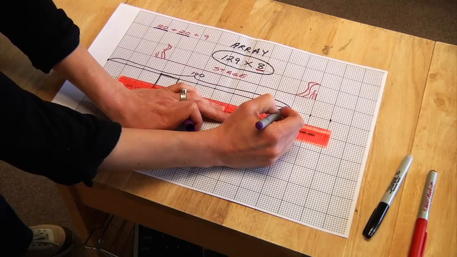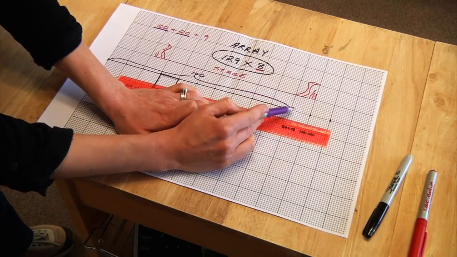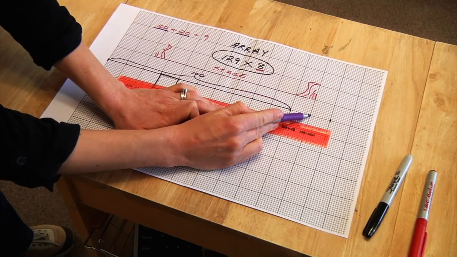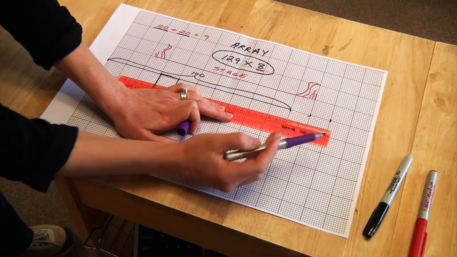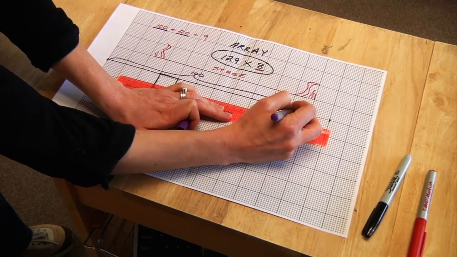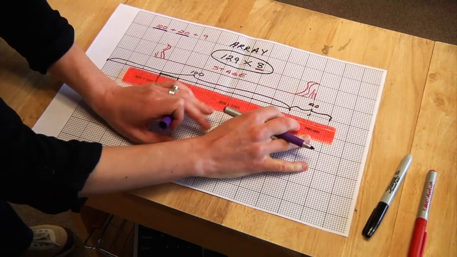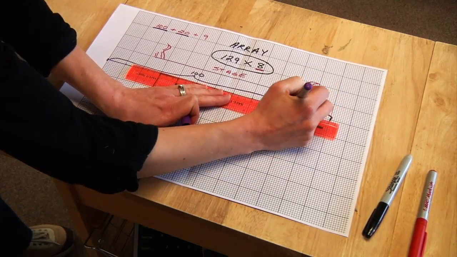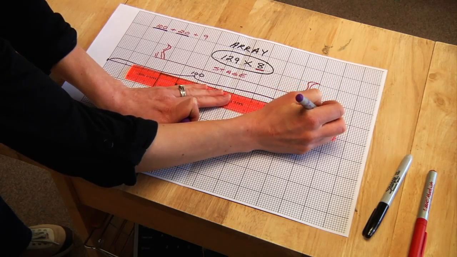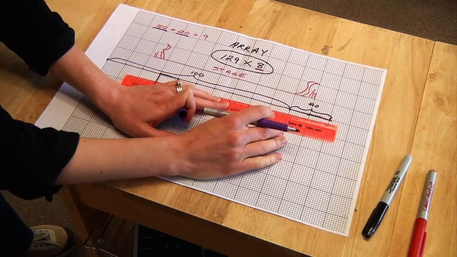So here I've got 10, and then another 10 would be 20. So I'm going to go ahead and mark that off. 20. It's a really, really long row.